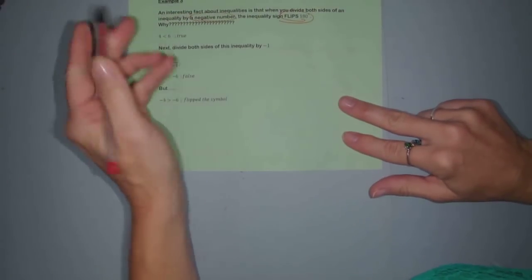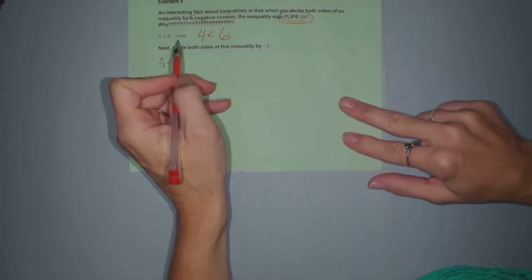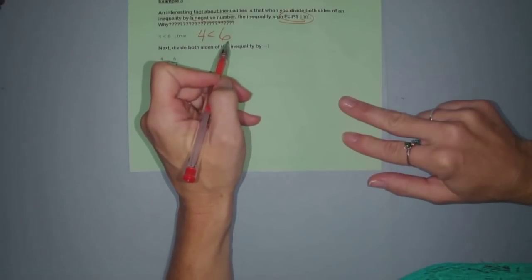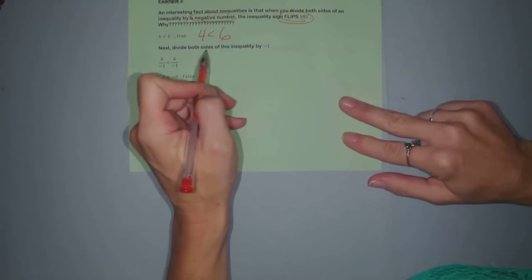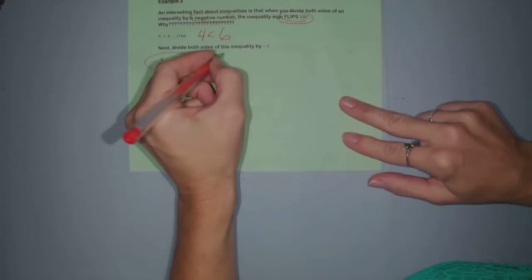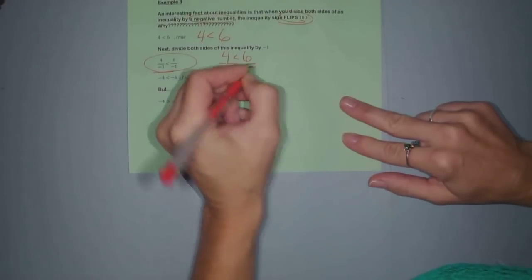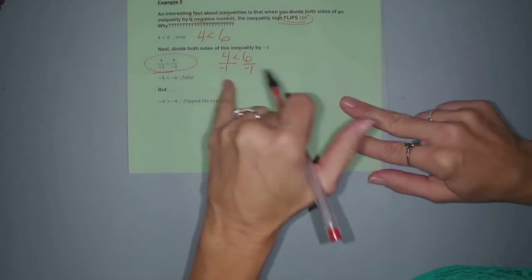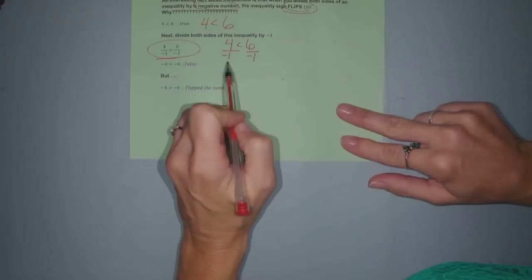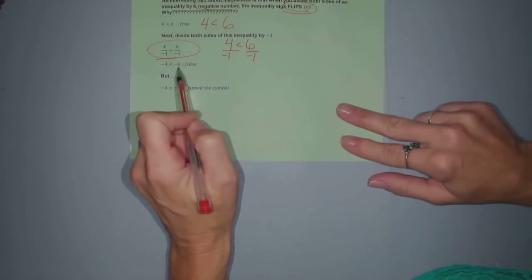It says 4 is less than 6. I'm going to blow this up, the writing is so small here. So 4 is less than 6. True? Yeah, 4 is less than 6. As far as I know, 4 is less than 6. Next, divide both sides of this inequality by -1. So you can see what I did here. See how I took 4 is less than 6 and I divided both sides by -1, which is legal because I did it to both sides. So now what I get, well, 4 divided by -1 is -4, and 6 divided by -1 is -6.